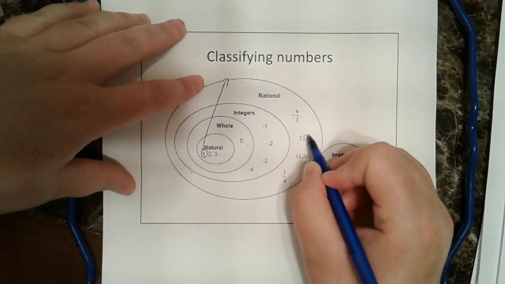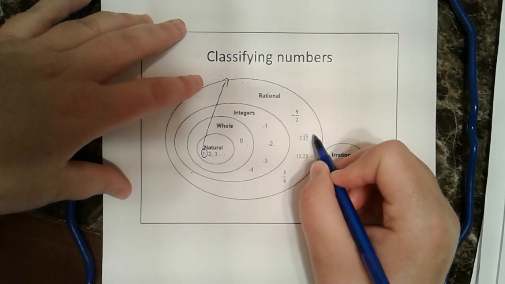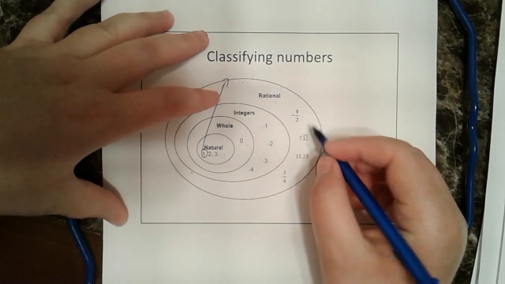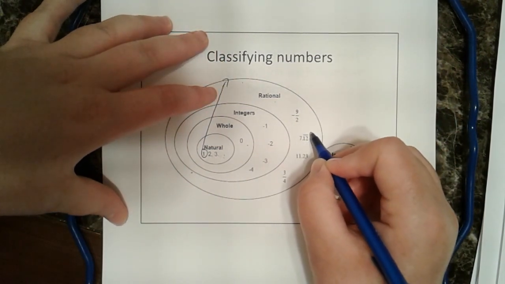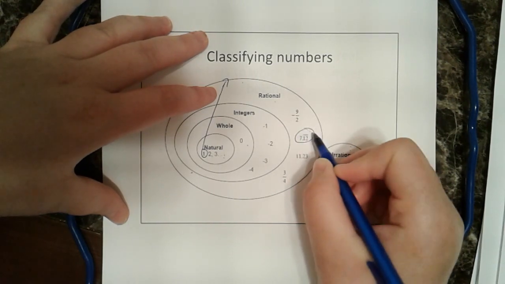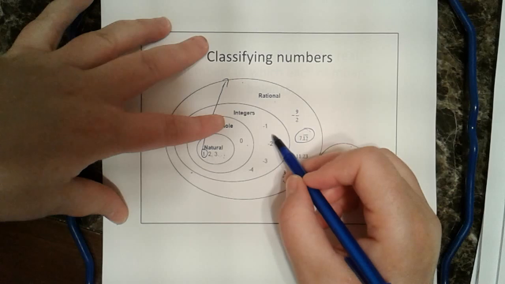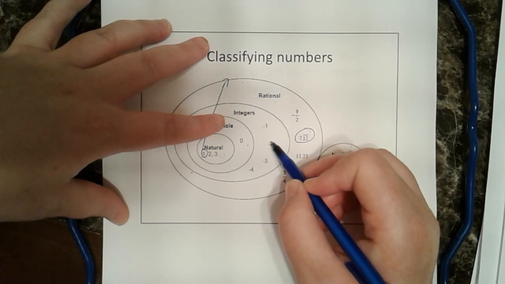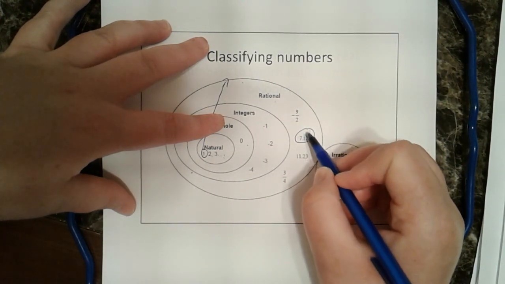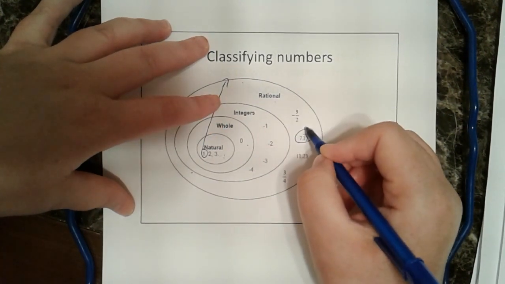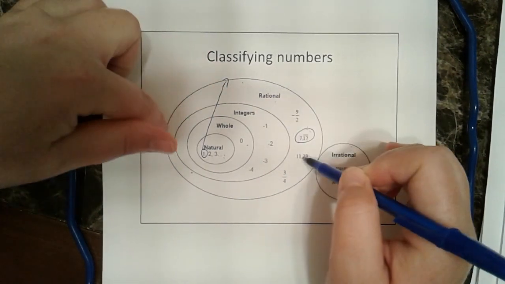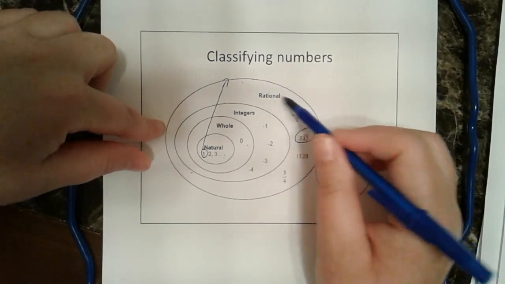So look at this as being 7.12 repeating. Notice there's a bar over here. I know it's not a lot of you guys' work that you actually are putting a bar there. That is awesome, awesome, awesome. Okay, so we got 7.12 as being repeating, so we know it's rational. But is it an integer? No, because integers cannot be decimals. Okay, so looking at this, 7.12 only fits in the rational circle.